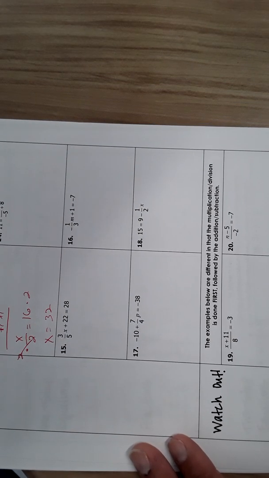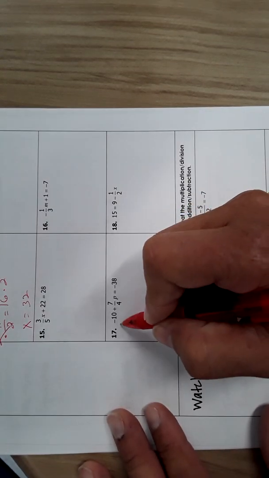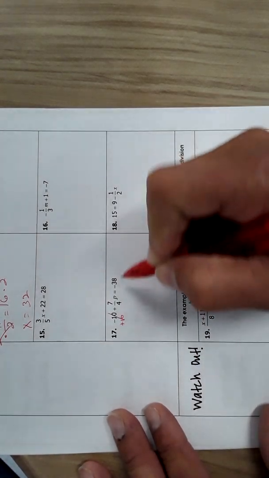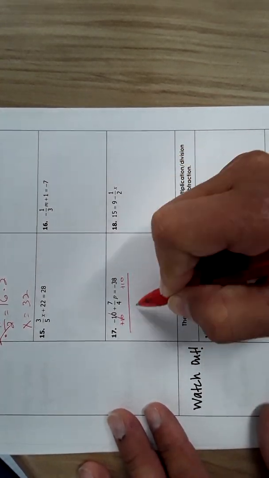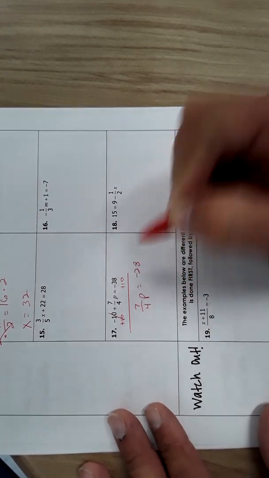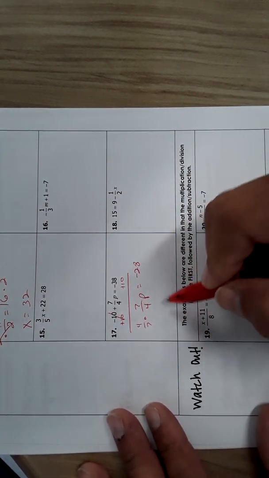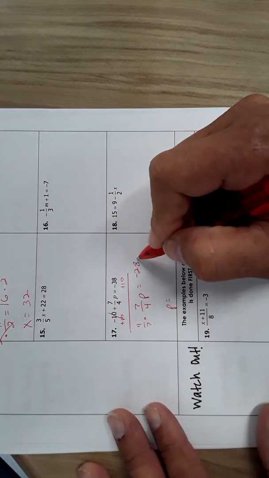All right, so those problems here on the back are all like that problem. Number 17. I'm going to add 10 to make sure that goes away. And I'm left with 7/4 p equals negative 28. Now I'm going to multiply by the reciprocal again, and that will turn into just 1p.